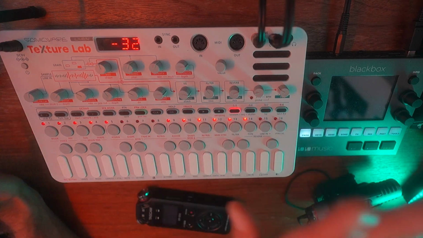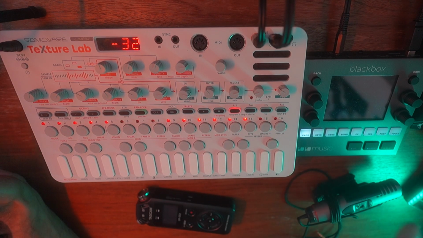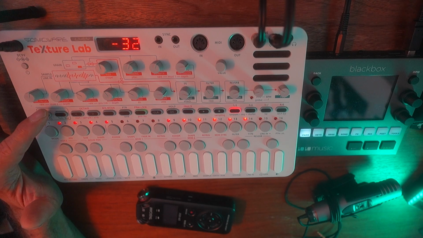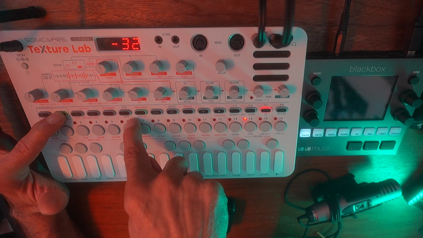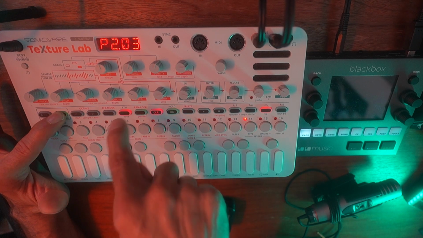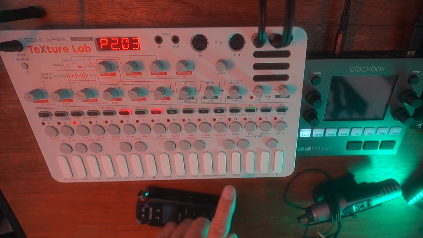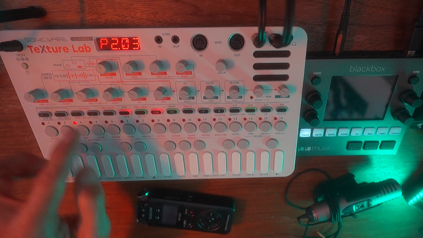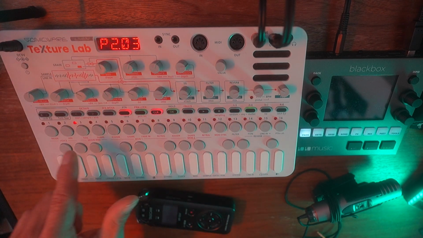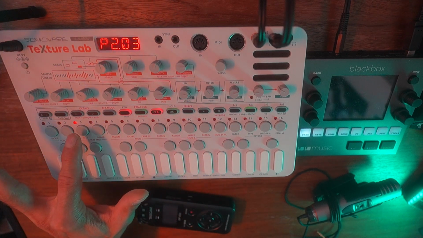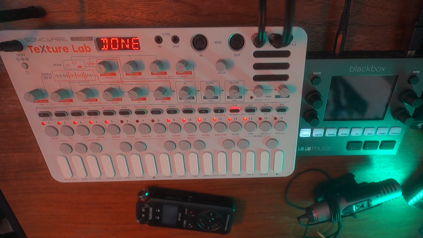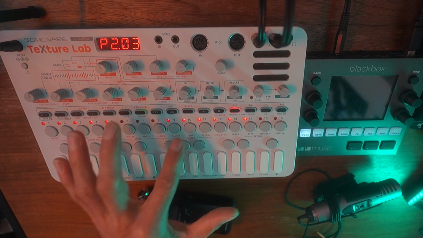Okay, cool. So at this point, we have a tiny little pattern put in. And since this is just about recording and saving samples and patterns, we already saved the sample, so I'm going to do function pattern. And when you hold the function down, it does pattern save. And it's saying, where do you want to save it? I'm going to push bank 2, pattern 3, because we're already on that. So I just push that and boom, it says done.